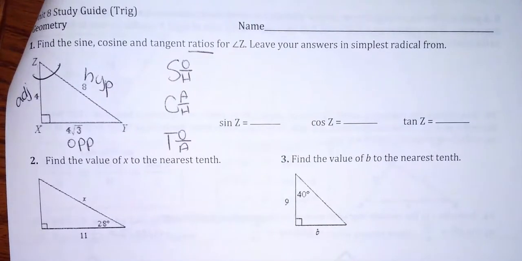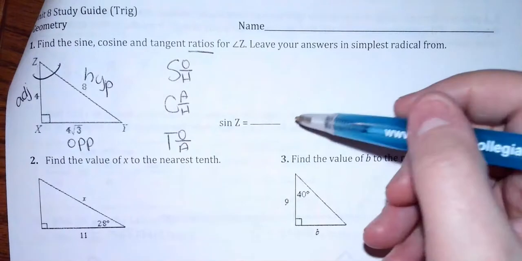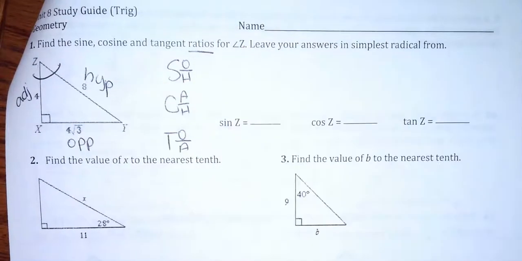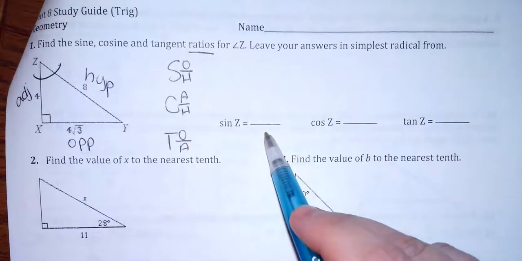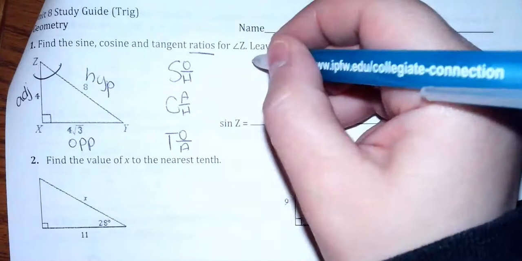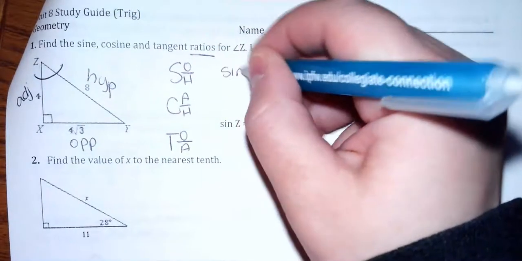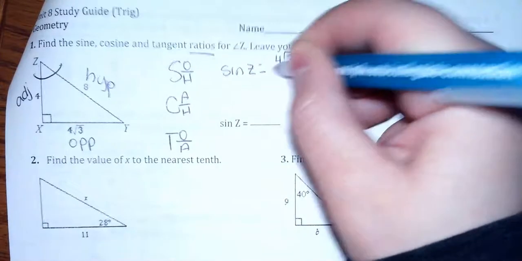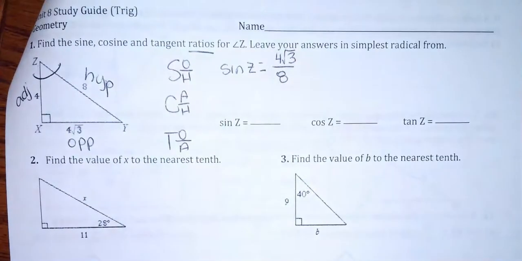Okay, so for my sine, I'm going to have opposite over hypotenuse. And before I write it on the line here, most of these are going to be something that we can simplify. So the sine of z here, 4 radical 3, is the opposite. 8 is the hypotenuse.